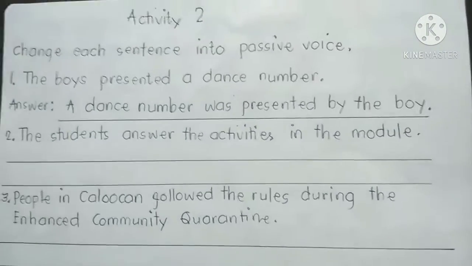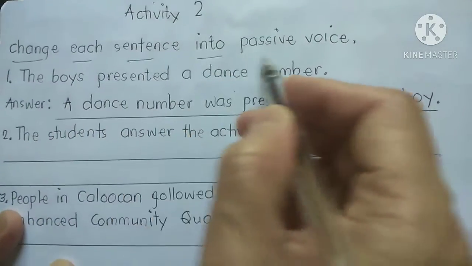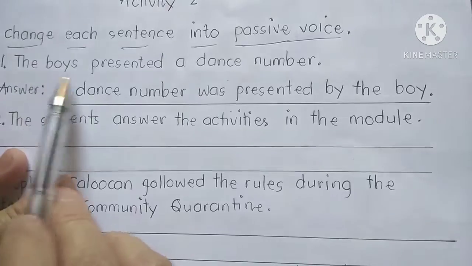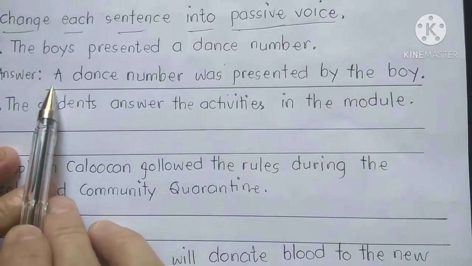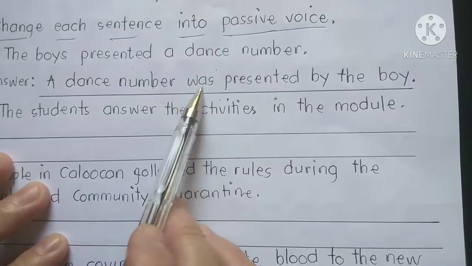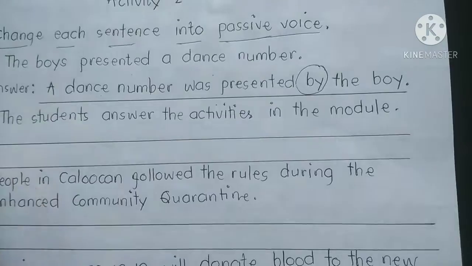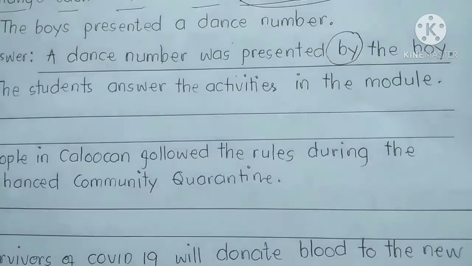Direction: change each sentence into passive voice. Okay, number 1. The boys presented a dance number. Answer: a dance number was presented by the boys. So we're going to use by. When you say by, it's our connector to create passive voice.